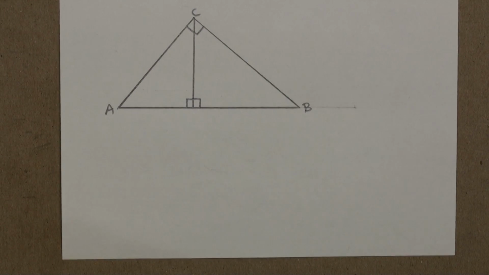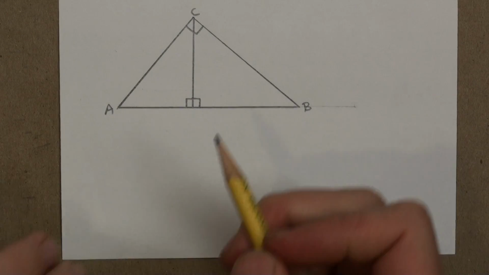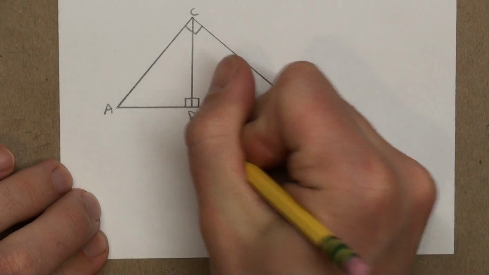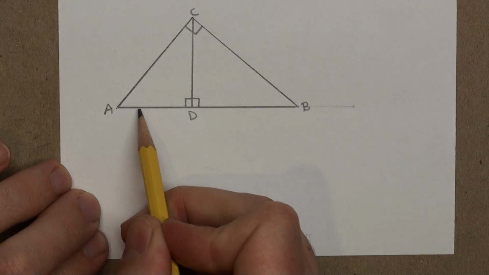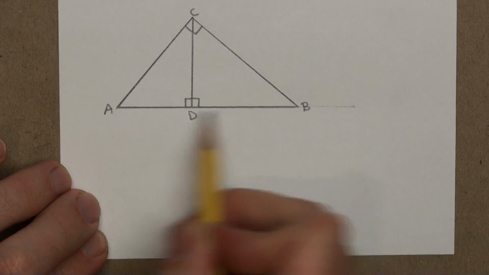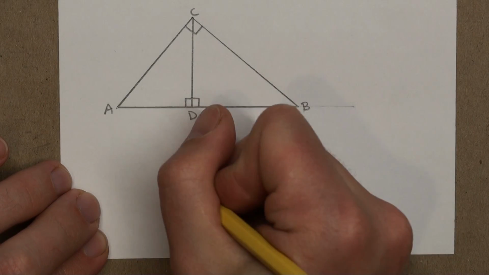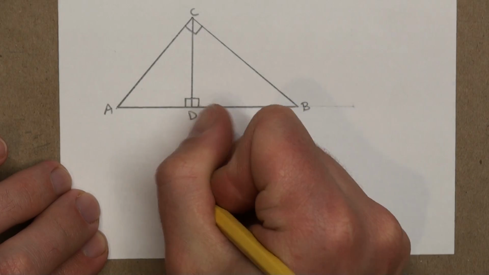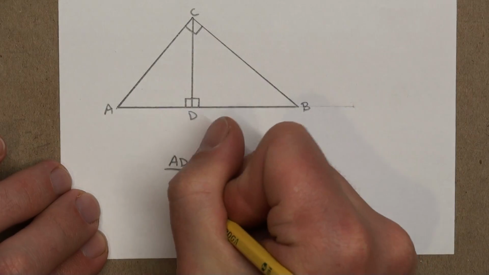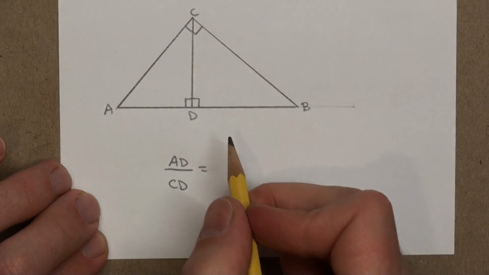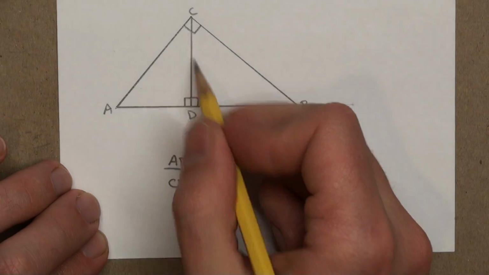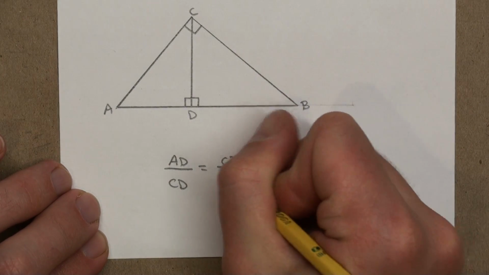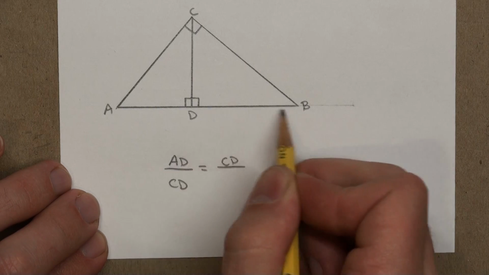Well, the altitude rule says that, let's say this is D, one part of the hypotenuse of the big triangle, so let's say AD, over the altitude CD equals the altitude, this one CD, over the other part of the hypotenuse DB.